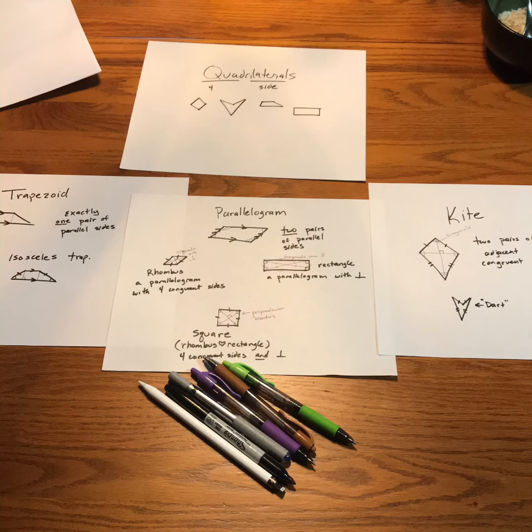So in conclusion, we have a bunch of different things that classify as quadrilaterals. The only qualification for quadrilateral, the most general form, is that it's a closed shape with 4 sides. This splits into 3 major groups: trapezoids that have only 1 pair of parallel sides, parallelograms that have 2 pairs of parallel sides, and kites that have 2 pairs of adjacent and congruent sides. Each of these does go further down as it gets more specific.